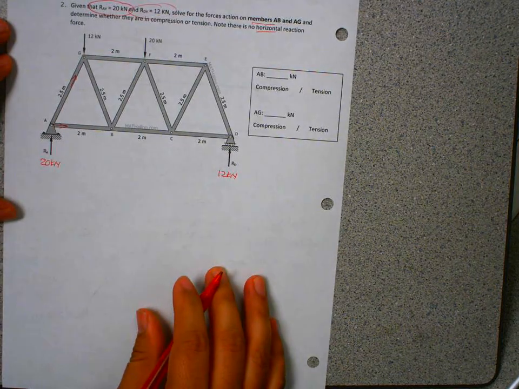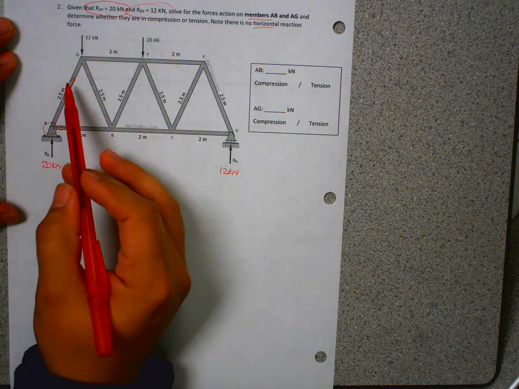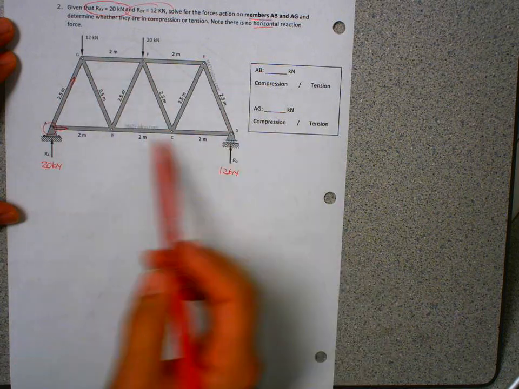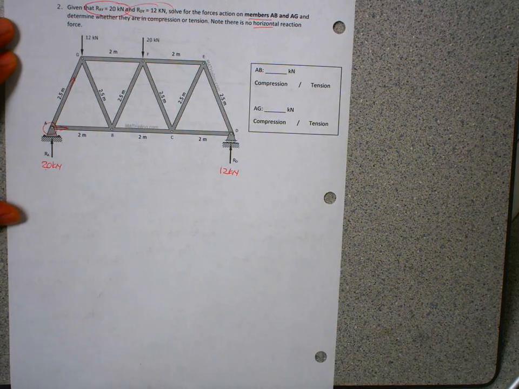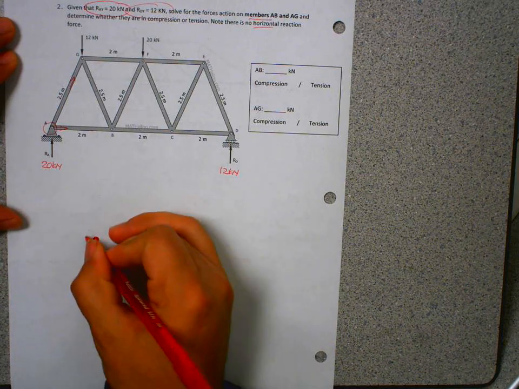All right, how do we start this off? Well, we're going to do a free body diagram, and we only need to do it of A because we only need to solve these two members. If we had to solve the whole thing, then we would have to do a method of joints for most of these joints, but this is a simple problem. We're going to start with the free body diagram, so that's A.